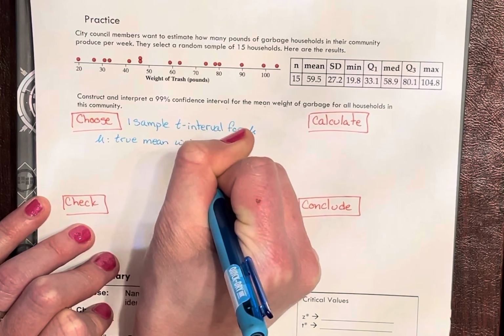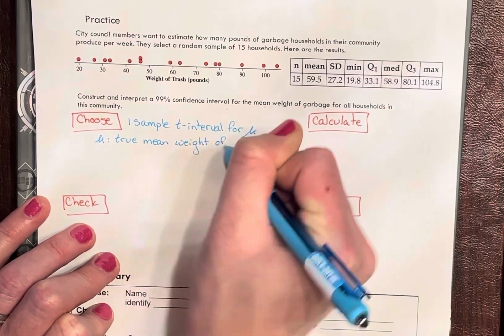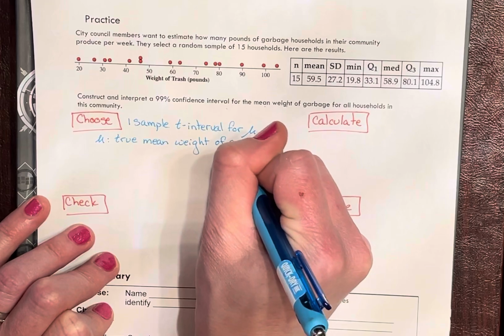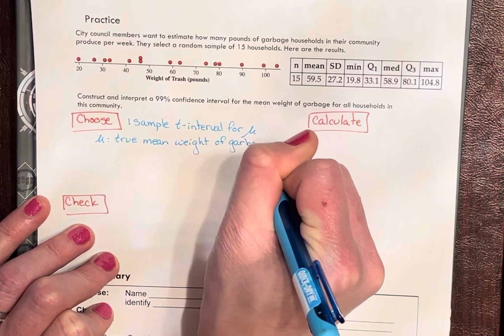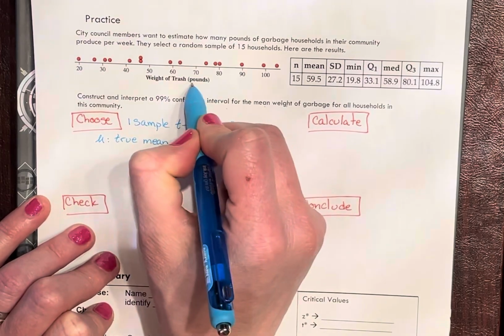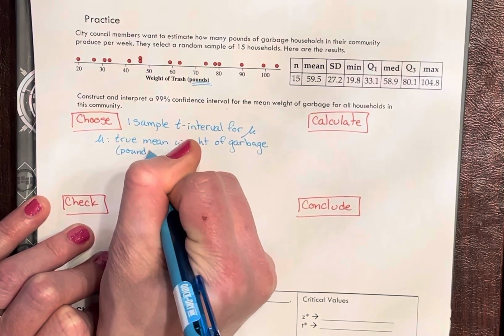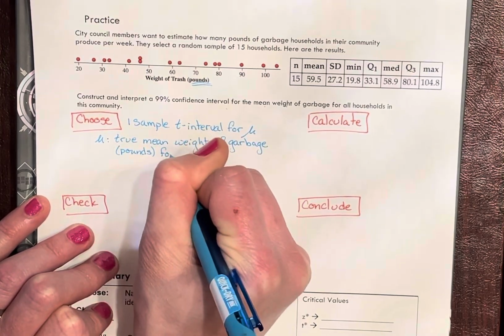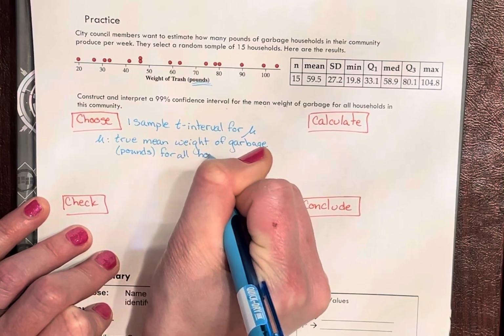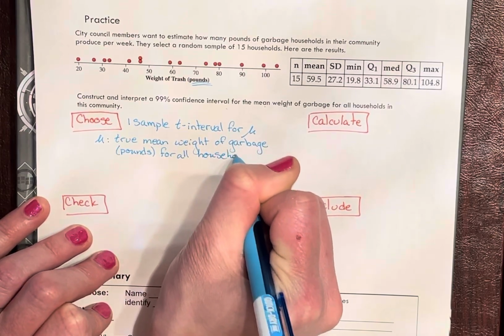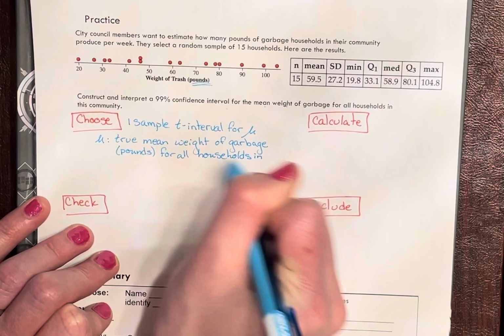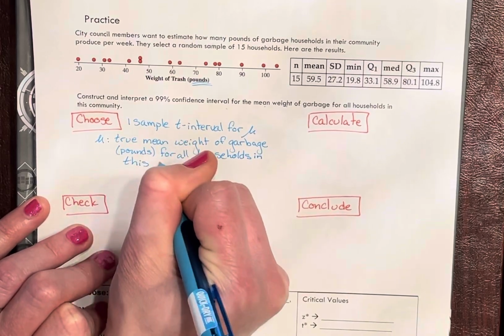Mean weight of garbage. And we're gonna give it a unit because it's a mean. It tells me that it's in pounds. Pounds for all households in this community.